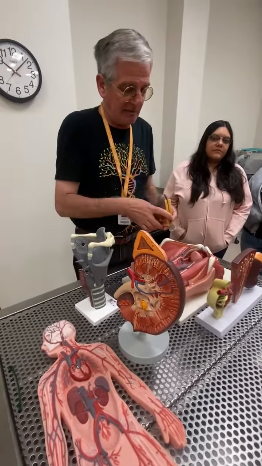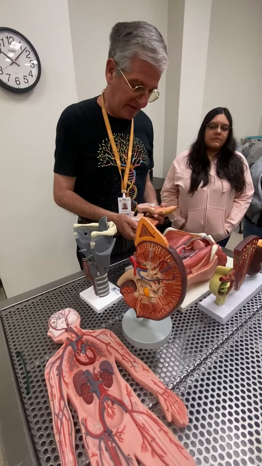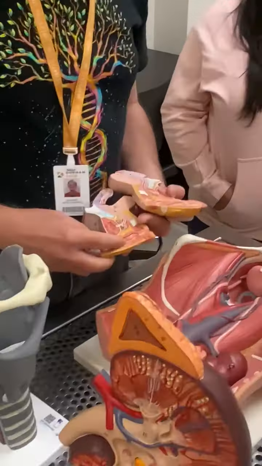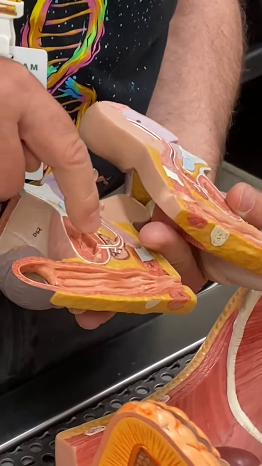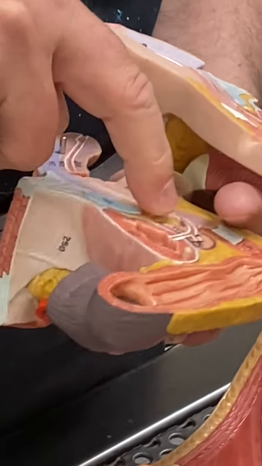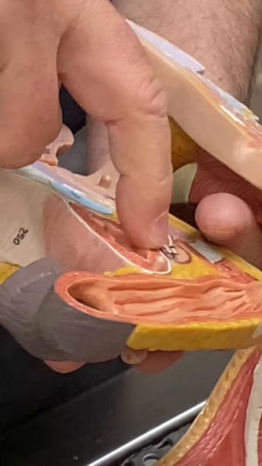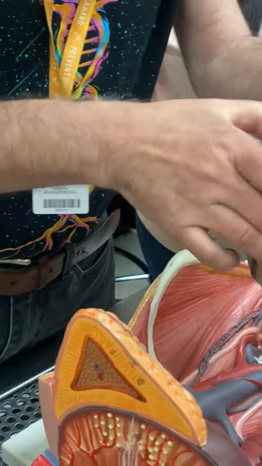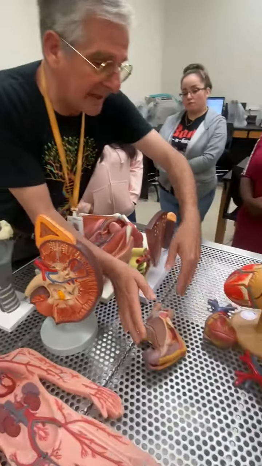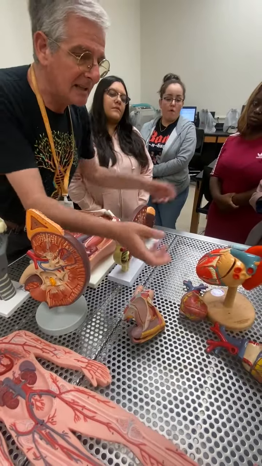Here, this is the reproductive system, but there's also a little bit of digestive. There's a rectum here, and there's a little bit of urinary. There's a urinary bladder here. There's a urethra. The urethra goes first through the prostate and then through the penis and out. So that's a possibility, to label the urethra or the urinary bladder there.